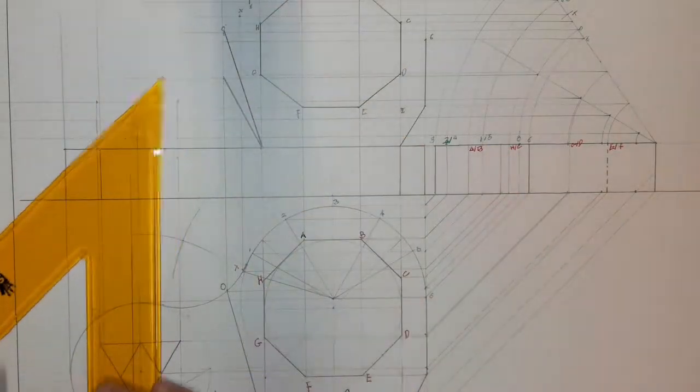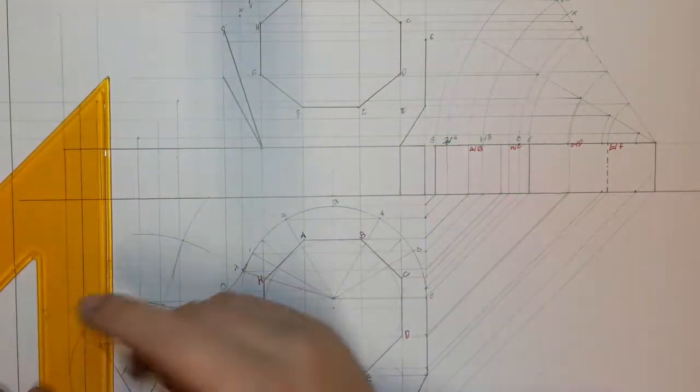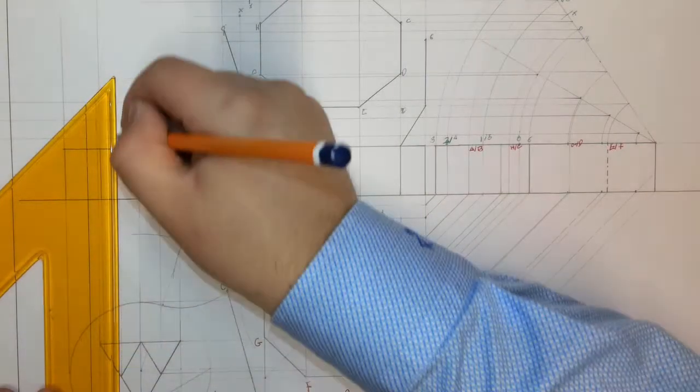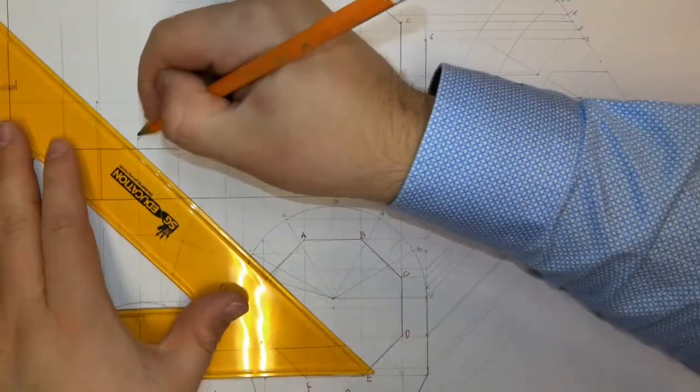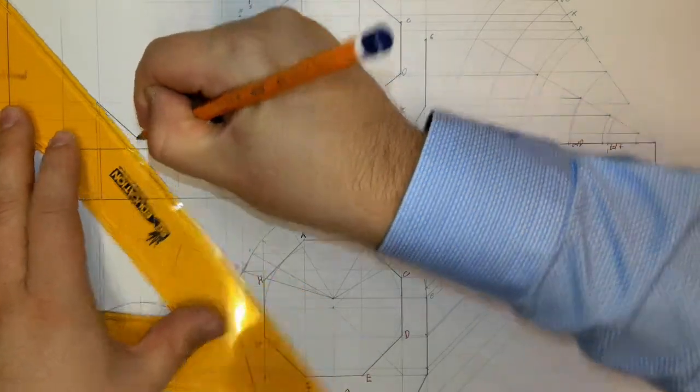And then this one is naturally going to be the center, so we can bring those two straight up to the center. So then we're going to join them together.